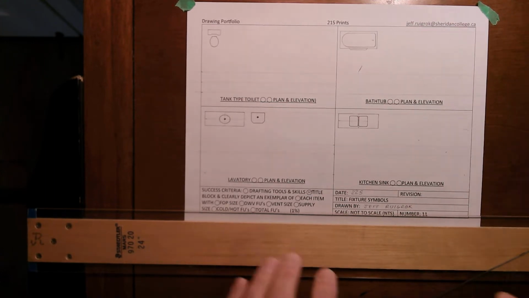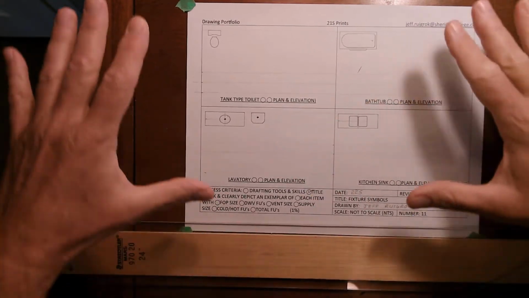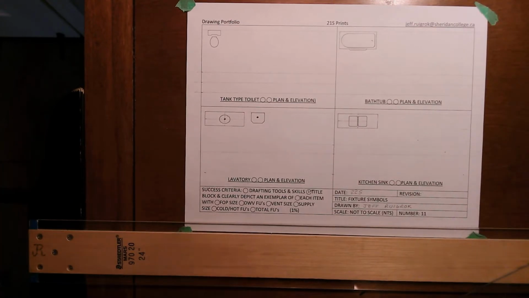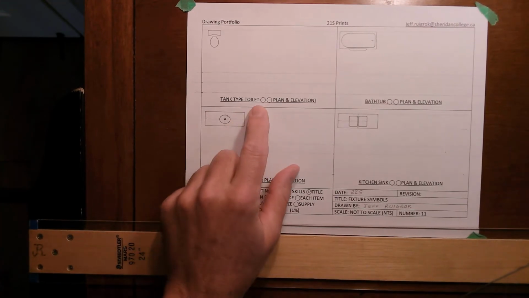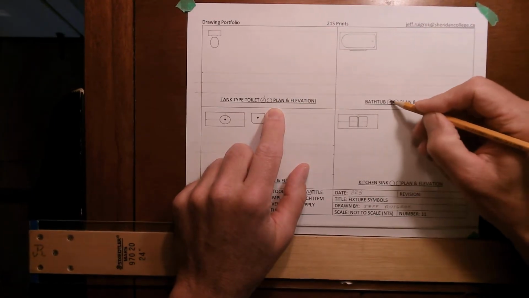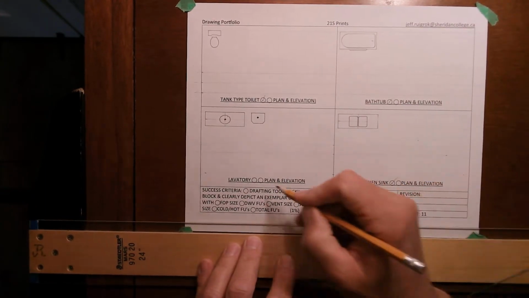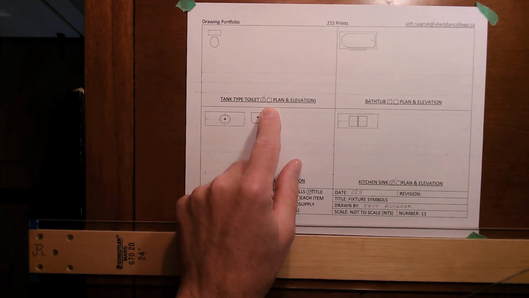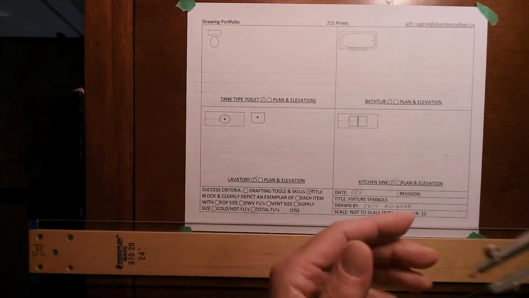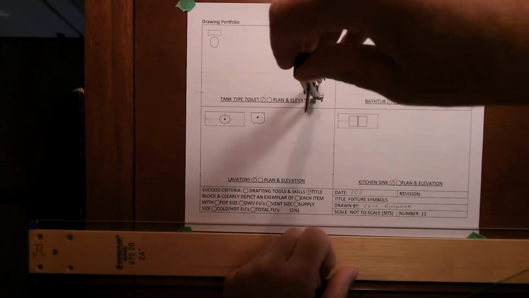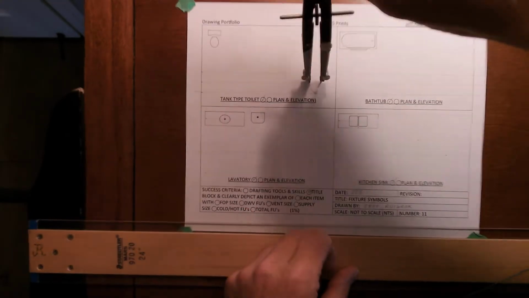For a toilet, again, this drawing is not to scale, so I've done these at scale, but what I'm going to do now, I'm just going to kind of do freehand and keep an eye on my proportions. So for the toilet, plan view done. There we go. So for the toilet, I'm going to do a side view, and I'm going to do a front view, and the only real difference between them is the actual tank. So the bowl itself, I'm just going to draw a semicircle.